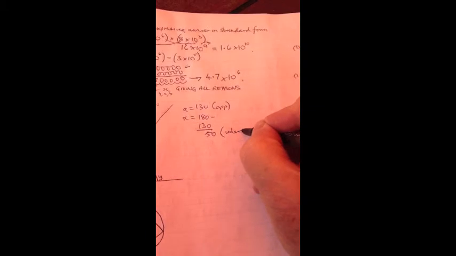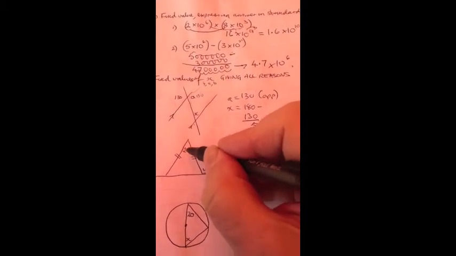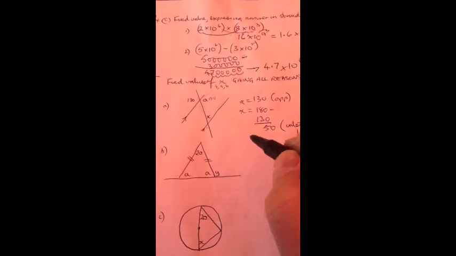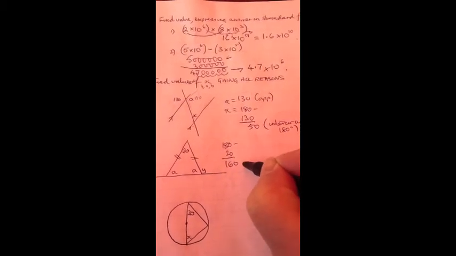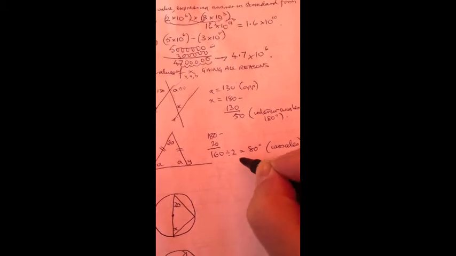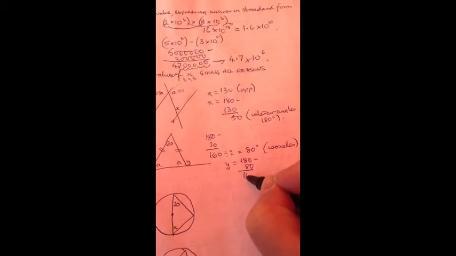Okay, interior angles, 180 degrees. Second one, isosceles triangles. You know about this? 20 is used up. These two here are the same. I'm going to call them A and A because they are the same. So these two, 180, take away the 20 is 160, and then share it between the two because it's isosceles, 80 degrees each. Okay, isosceles, tell them about it. And then Y is on the straight line, so 180 minus the 80 is 100 degrees. Again, give that all reason, straight line. There she is.